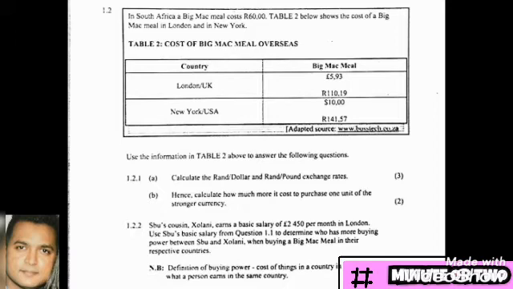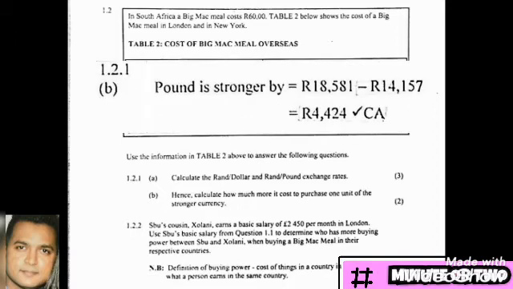So you have our two totals here, which is 18,581 from the previous question minus 14,157 also from the previous question. Remember, the difference will determine the answer we want. So subtracting those two totals, we arrive at 4,424 Rands.